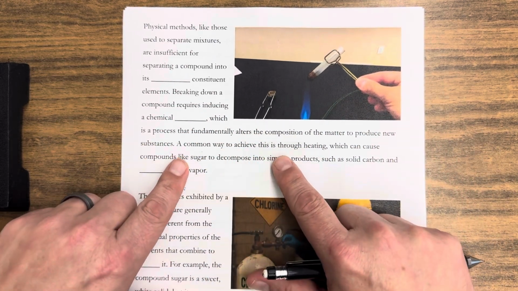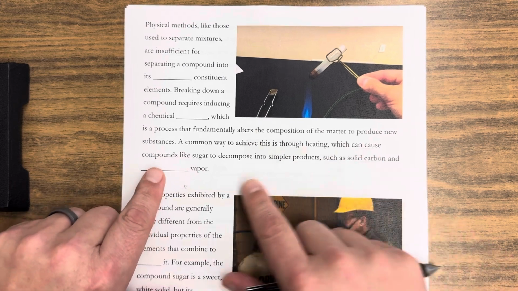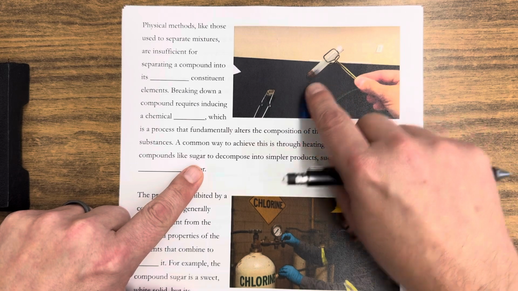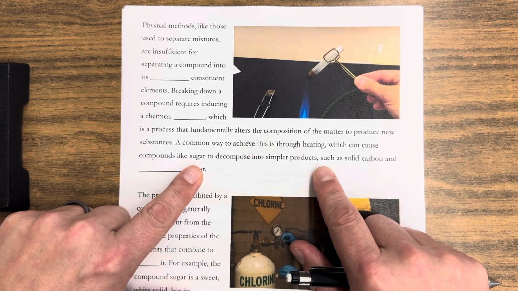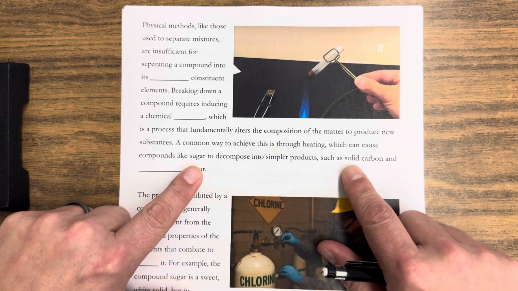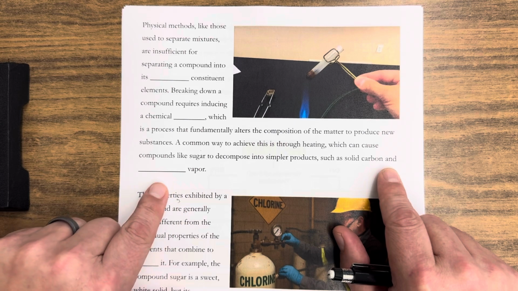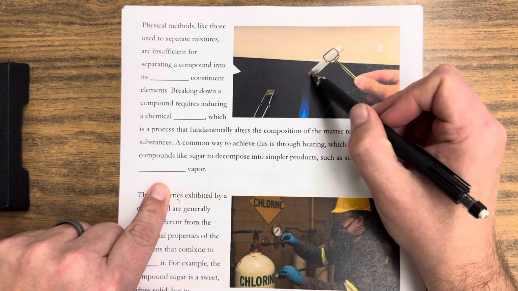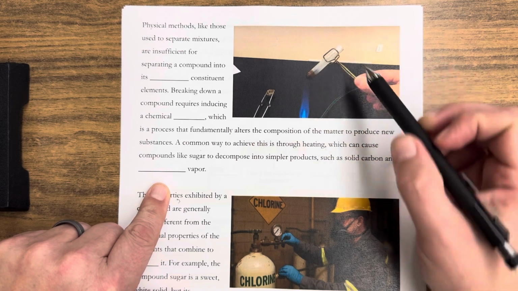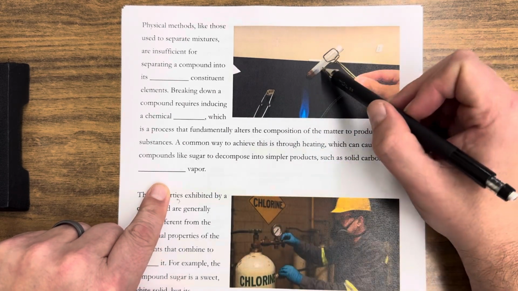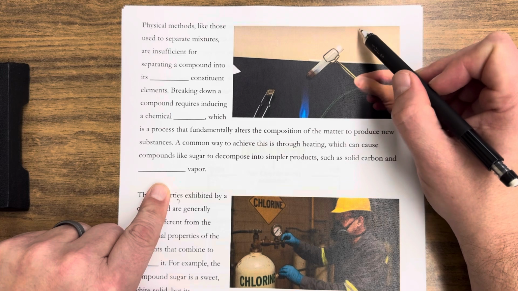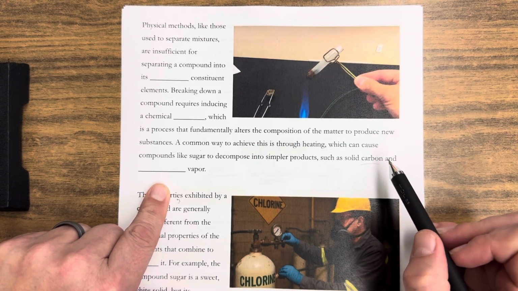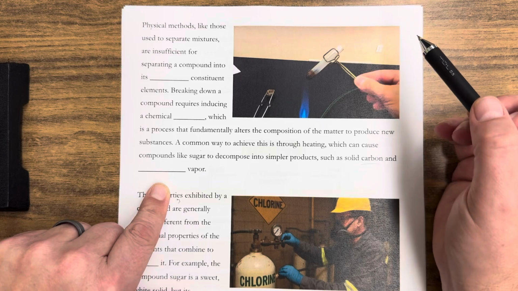A common way to achieve this is through heating, which can cause compounds like sugar, so this test tube has sugar in it, to decompose into simpler products such as solid carbon and water vapor. So we're heating up this table sugar, and it's turning a dark color because the water vapor is outgassing this way, and what's left is just going to be carbon. So it'll end up becoming darker and darker.